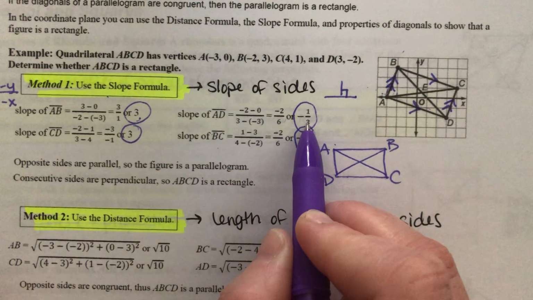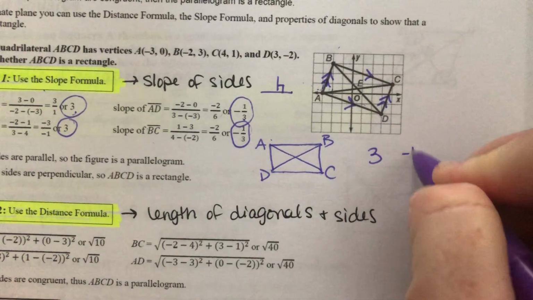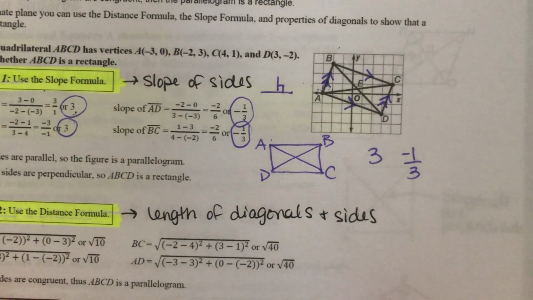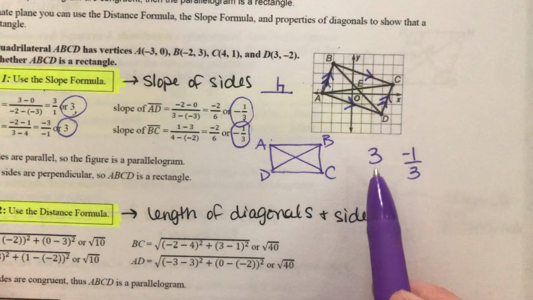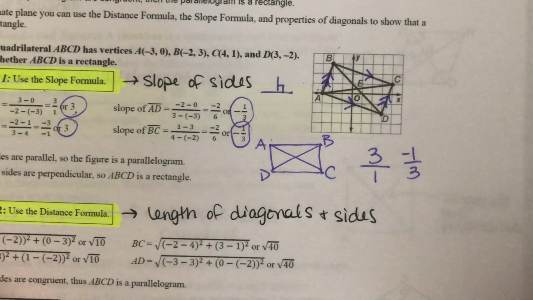AD has a slope of negative 1/3. So are 3 and negative 1/3 negative reciprocals? Are they opposite slopes? For them to be opposite slopes, you've got to flip one of them upside down and then change the sign in front.